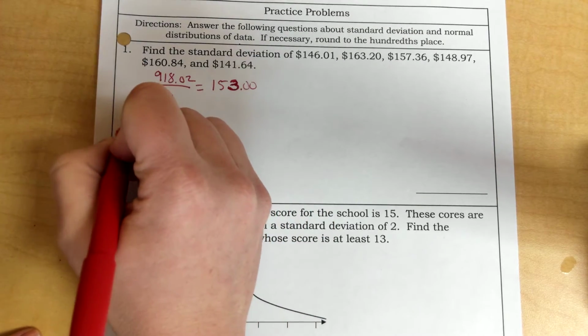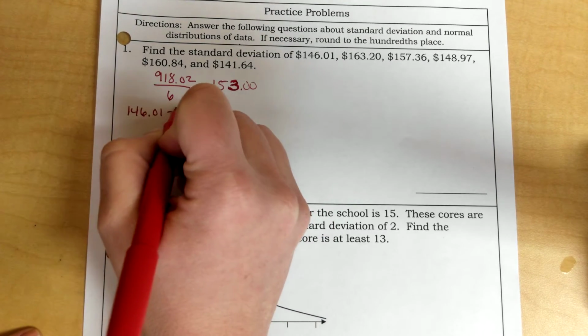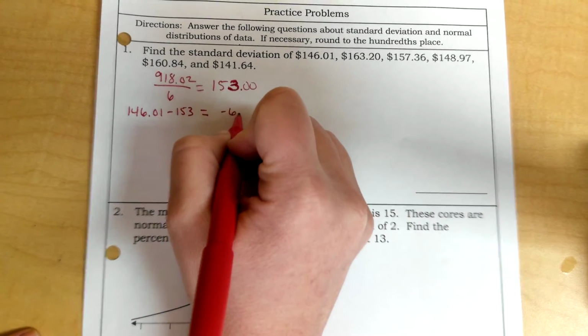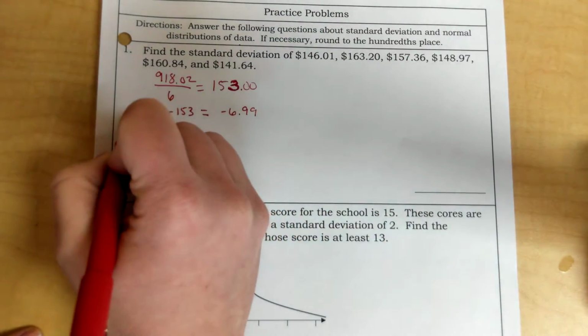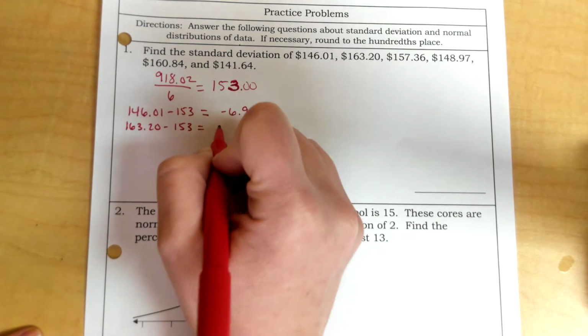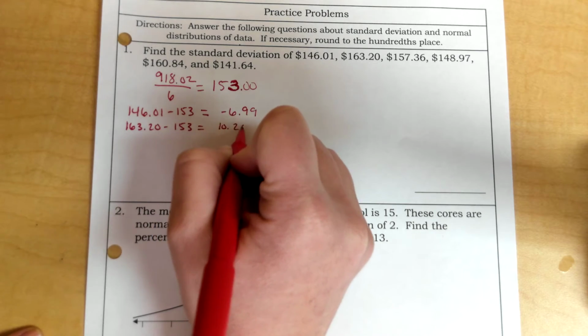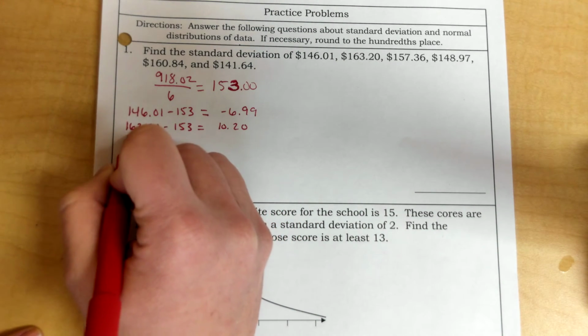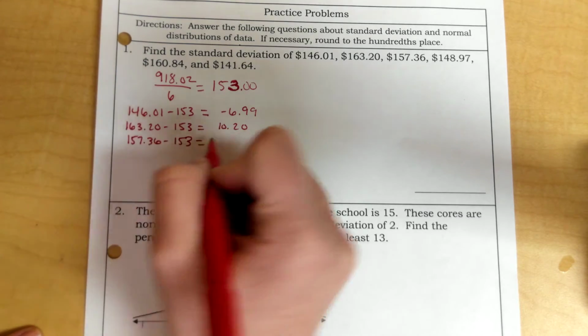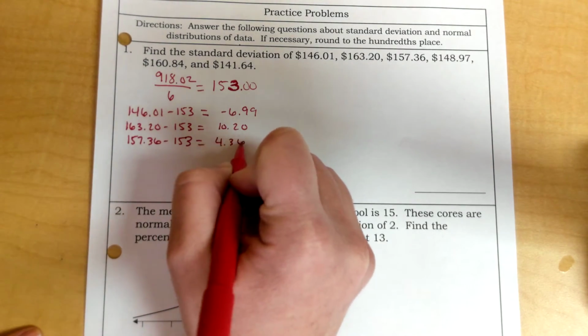So I have 146.01 minus 153. I get negative 6.99. And then I do 163.20 minus 153, and I get a value of 10.20. Then I'm going to take 157.36, and I'm going to subtract that 153, and I get 4.36.